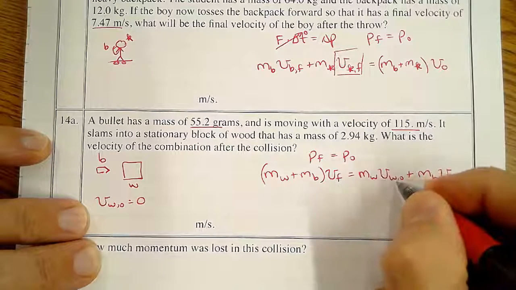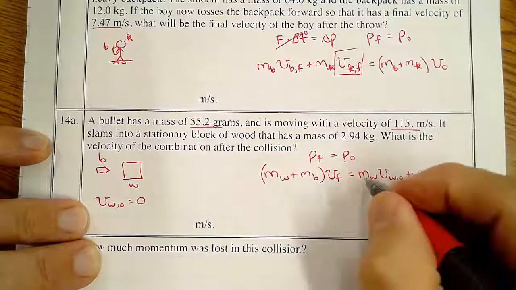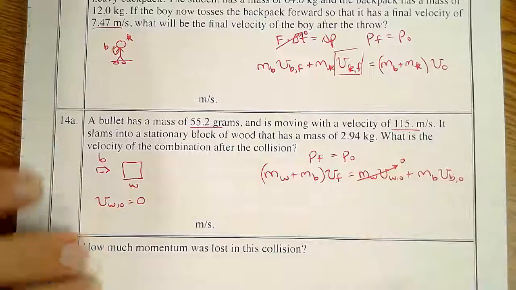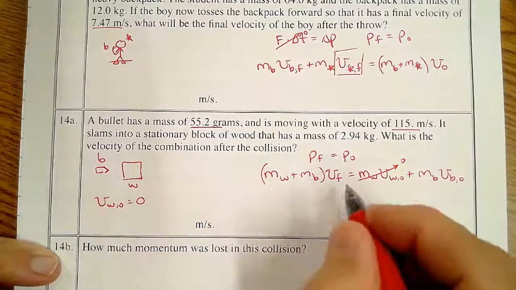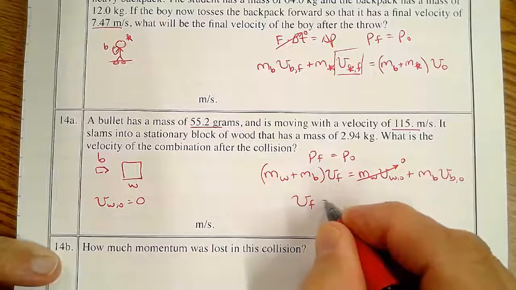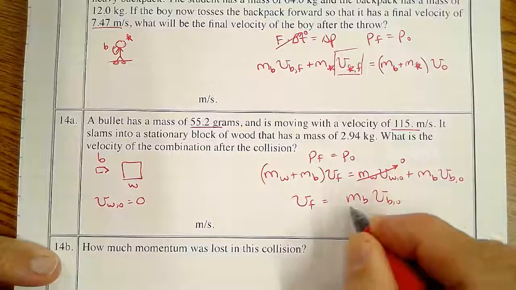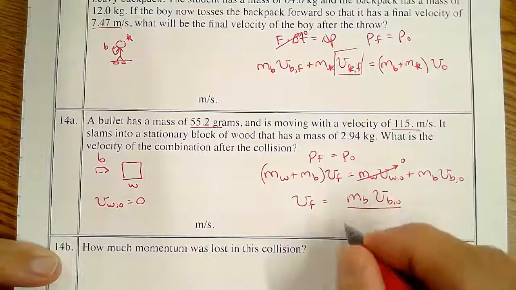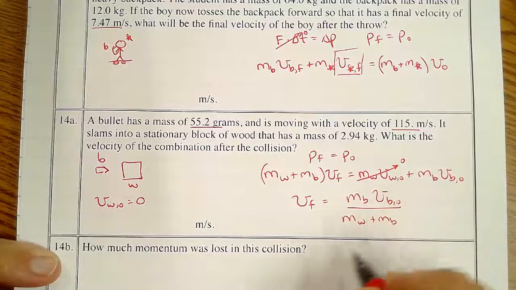And of course, the wood is not moving, so this is 0, but anything times it is also 0. So this term goes away. So what we're going to do is solve what's left for the final velocity. So the final velocity is going to be the mass of the bullet times the velocity of the bullet initial, which are both given in the problem, divided by the combined mass of the wood plus the mass of the bullet. Okay?